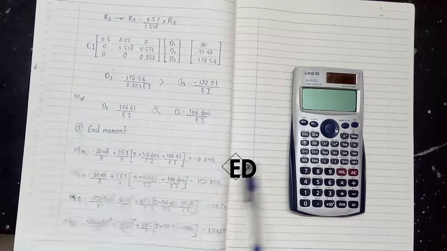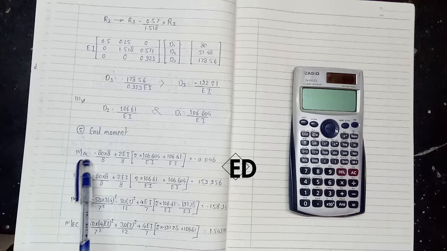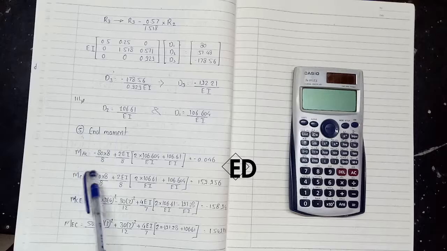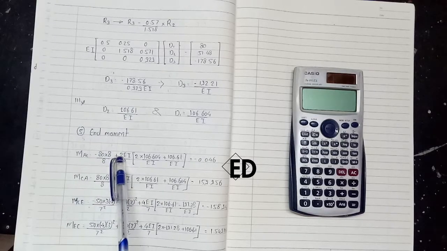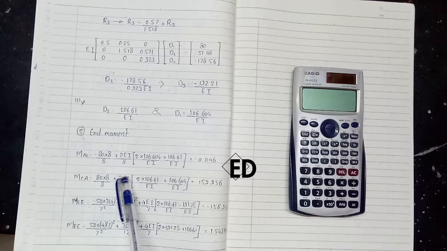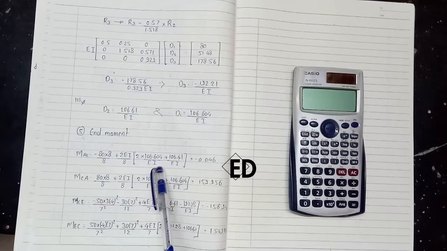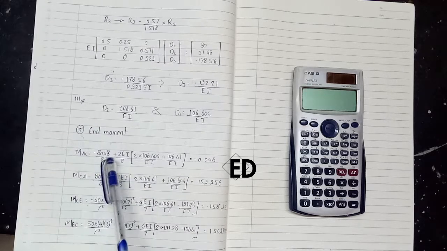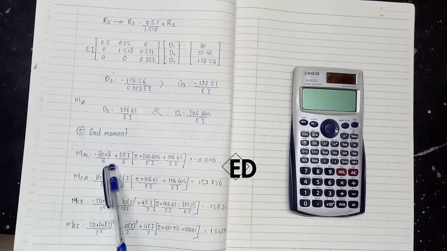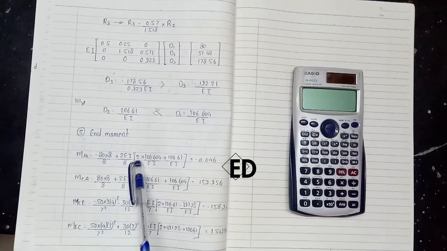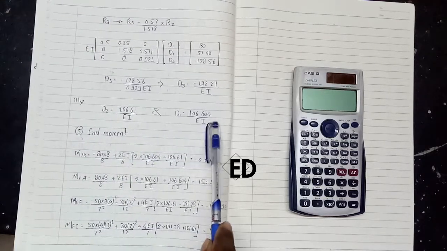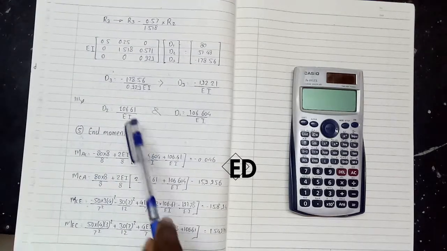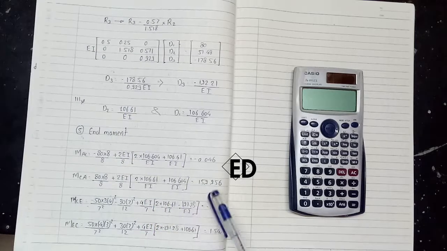Here we calculate using the slope deflection equation. MAC is MAC equals fixed end moment plus 2EI by L in bracket 2 theta A plus theta C. Just represent this value: minus PL by 8 plus 2EI by L into 2 theta A plus theta C. Theta A we calculated here as 106.604 EI, and theta C is 106.6.